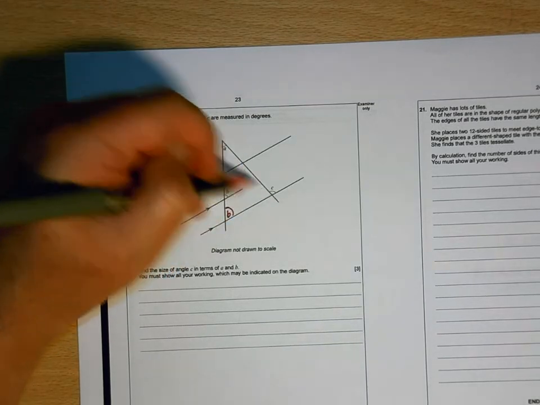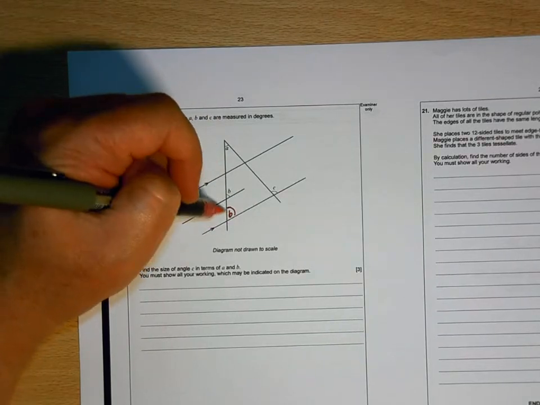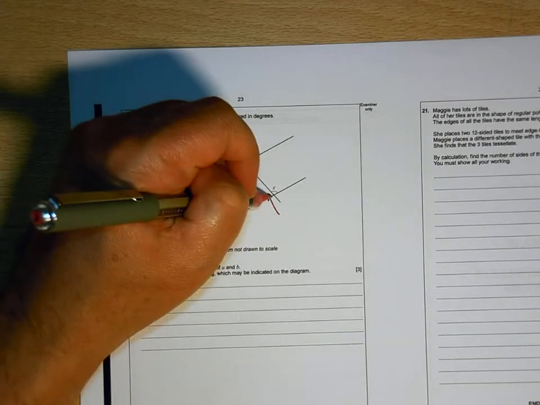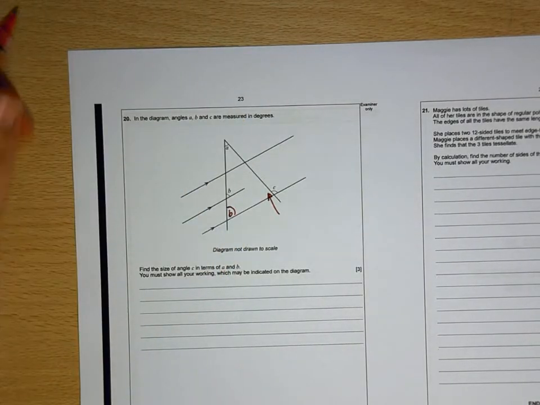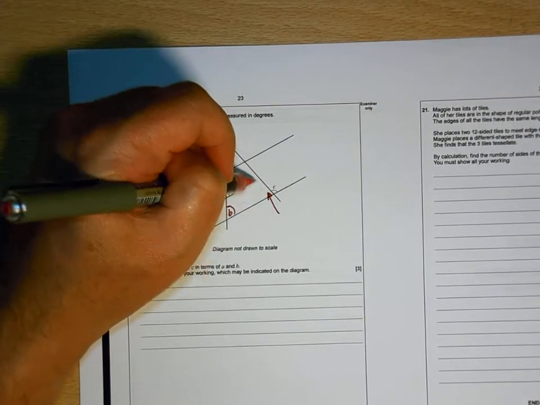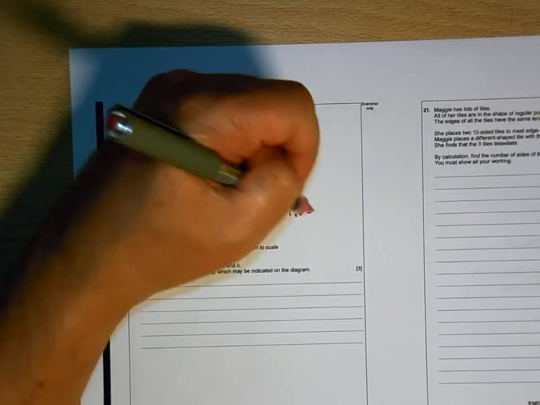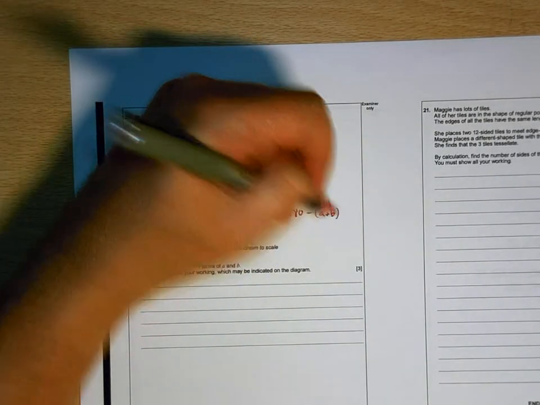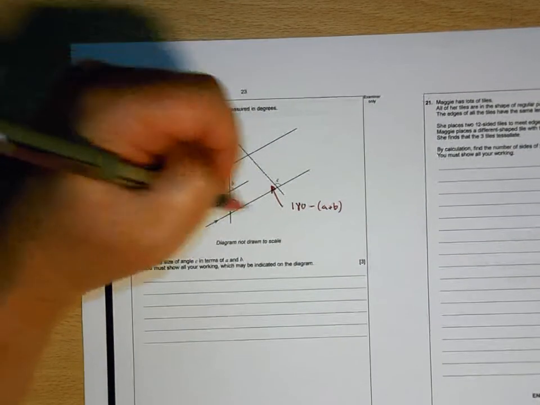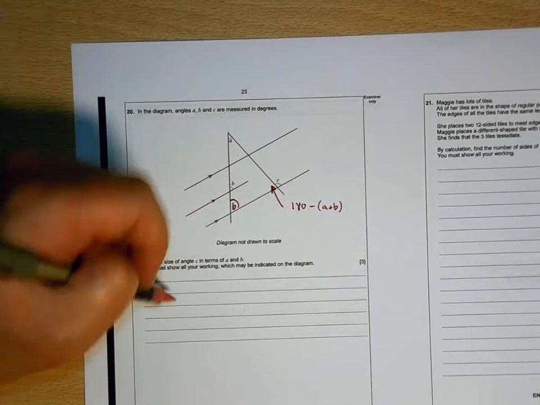So inside this triangle, I know that that's A and that's B, and I know that angles in a triangle add up to 180. So this is going to be 180 take away A plus B. Then I know that angles on a straight line also add up to 180.